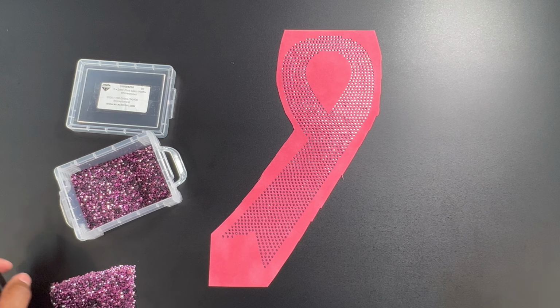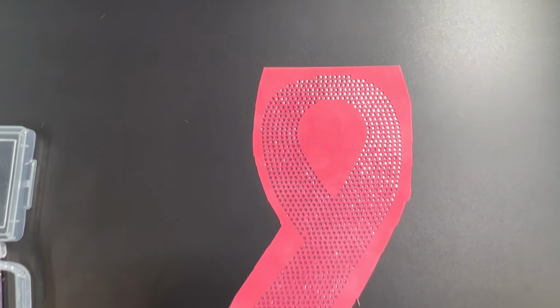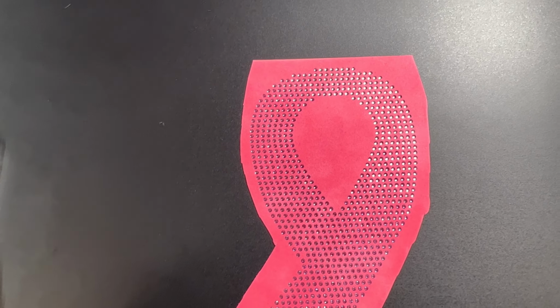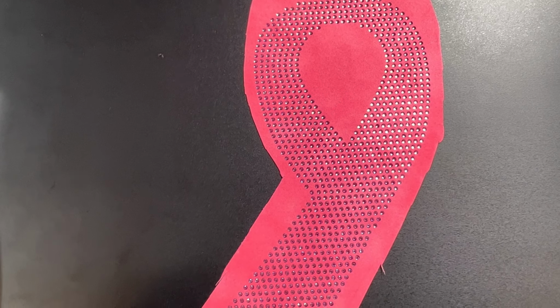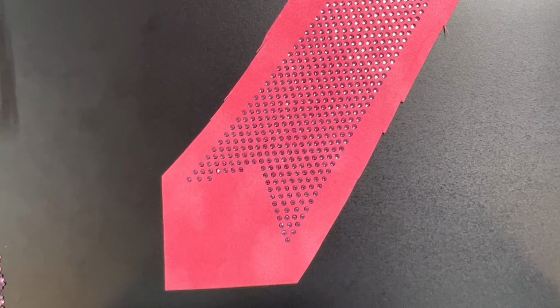I had a little bit of glue on my tweezers, so it was hard for me to get those stones down. So now I'm going to take you through so you can see that every single hole is filled with a rhinestone.